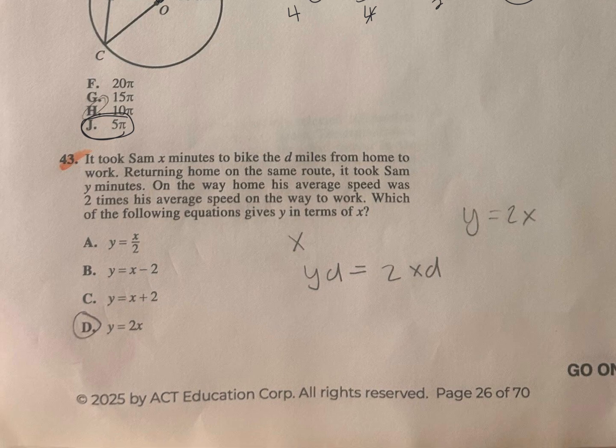And then this one, distance equals rate times time. So distance was x times the rate for Sam. Let's see, x minutes to bike, d miles. So distance equals r times x. And then it took him, returning home, same route, so same distance. His average speed was 2 times his average speed on the way to work.